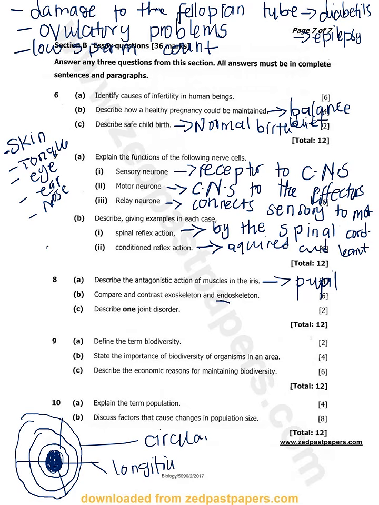The other difference is that the exoskeleton is made up of a non-living material, what we call chitin, while the endoskeleton is made up of a living material that we call bones. Bones are living tissues because they grow and they benefit from the food that we eat every day. Now let's move on to C.